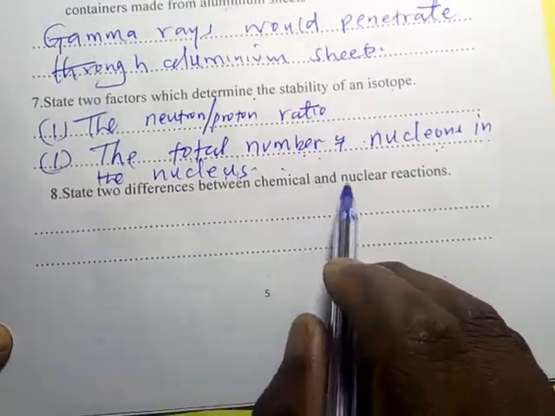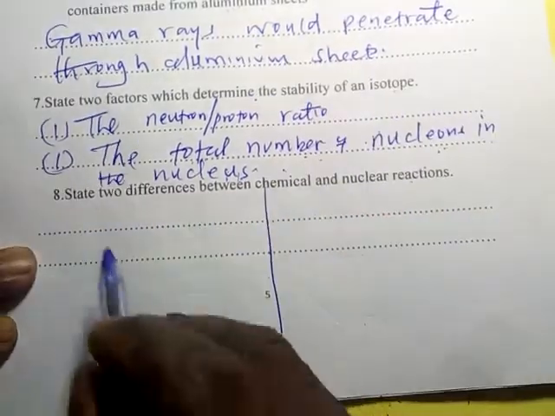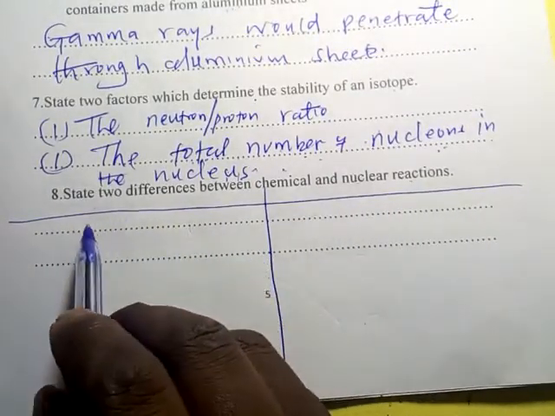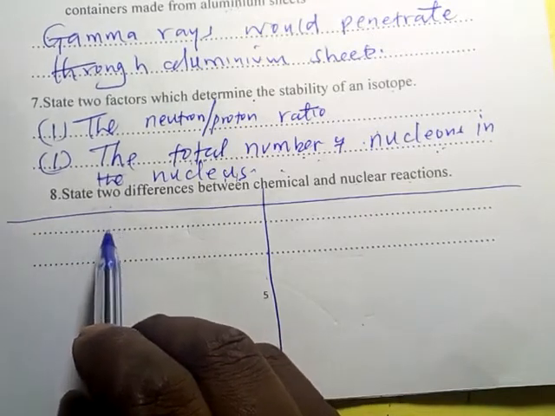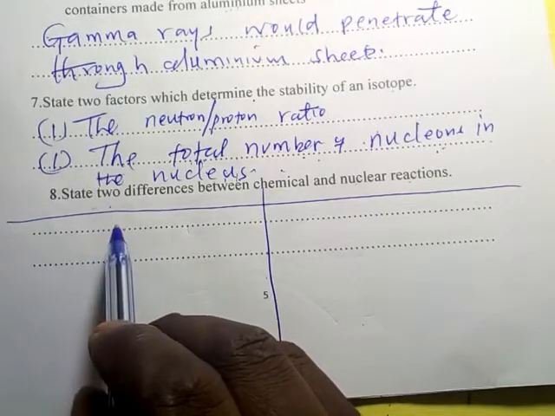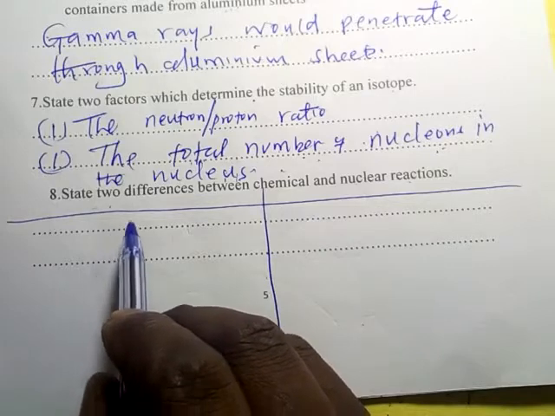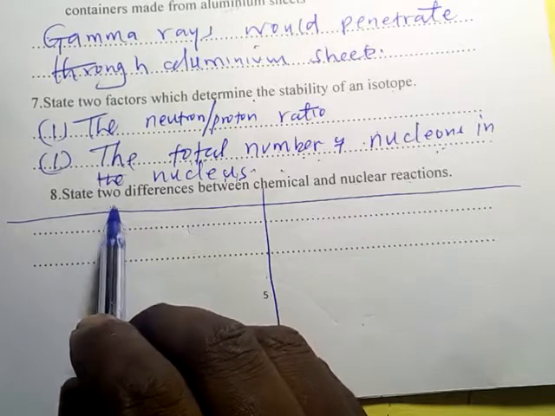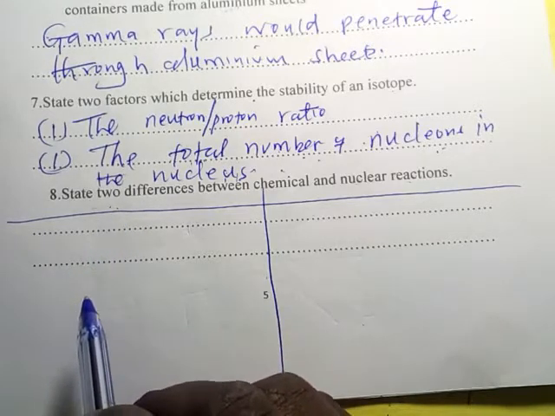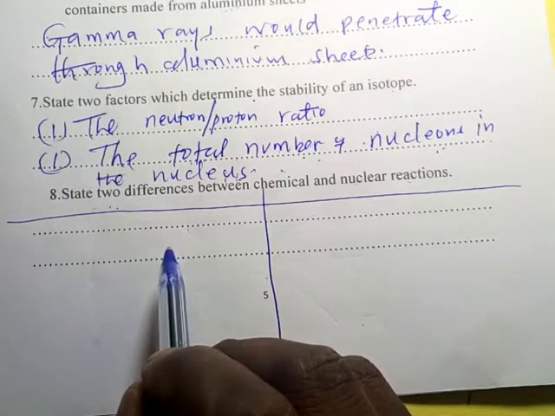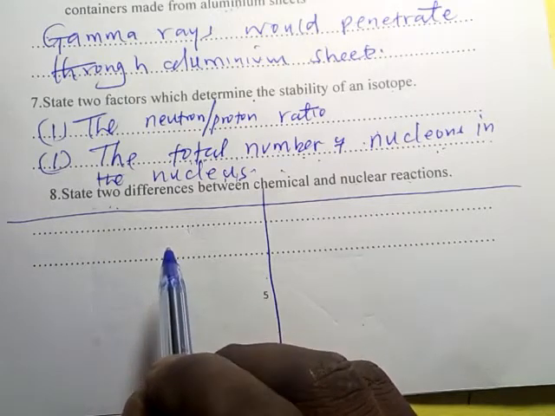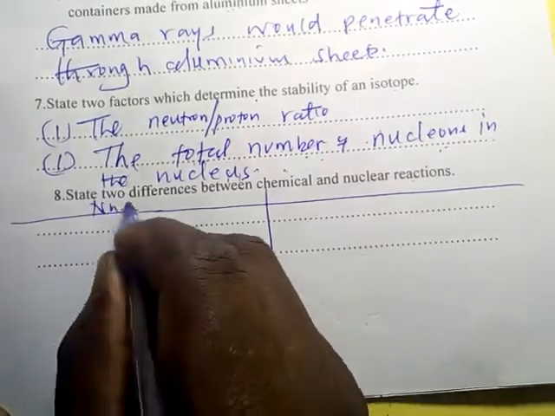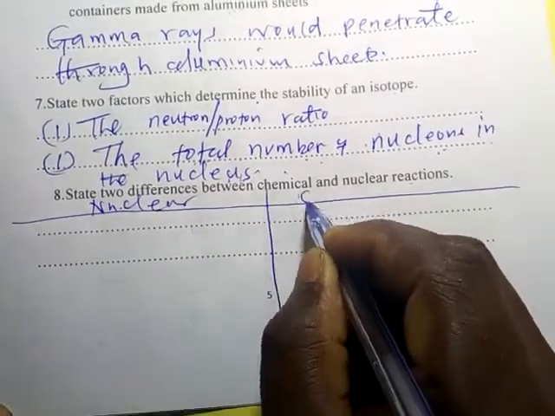State 2 differences between chemical and nuclear reactions. That one you should know. Chemical reactions are affected by environmental factors such as temperature, but nuclear reactions are not affected by environmental factors such as temperature. They are not. Remember, another thing you should know is that nuclear reactions produce a large amount of heat energy, while chemical reactions produce a lesser amount of energy. Nuclear, chemical.